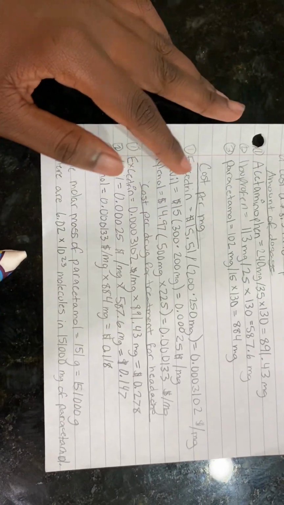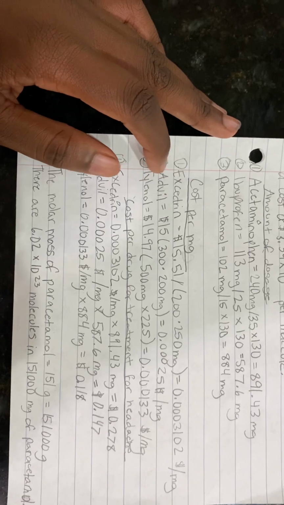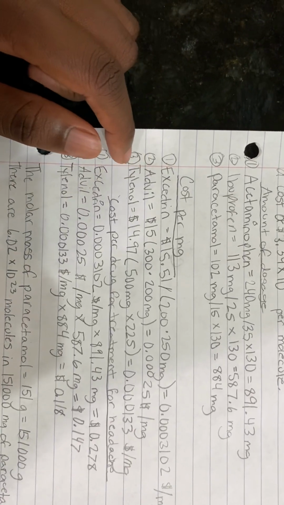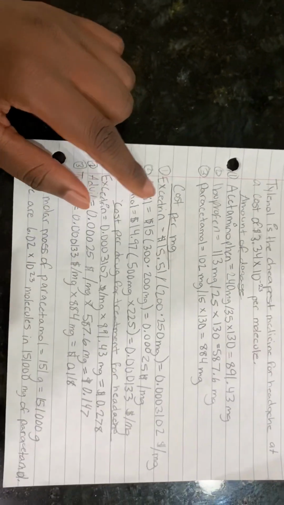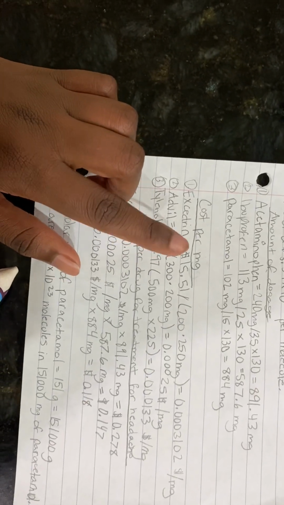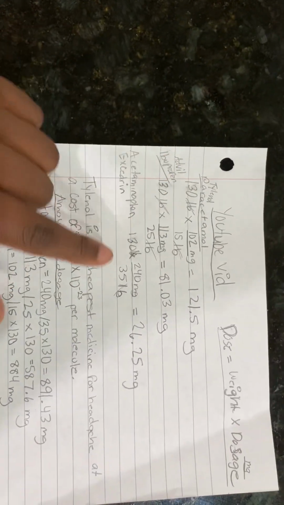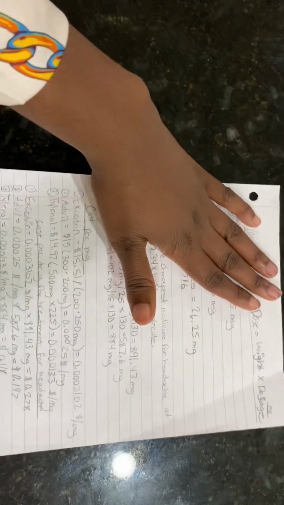Okay, the cost per milligram. Well, Excedrin. Excedrin is with acetaminophen, right? Is that how you say it? Well, I did it up here but these aren't correct because I tried the body weight of 180, and then I got these results, but these aren't.